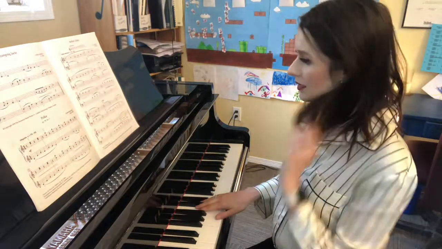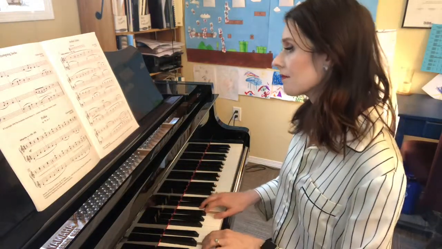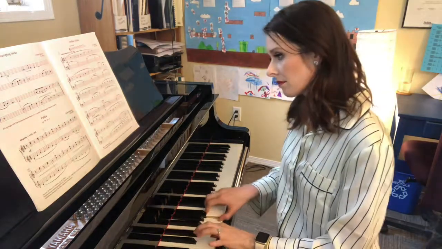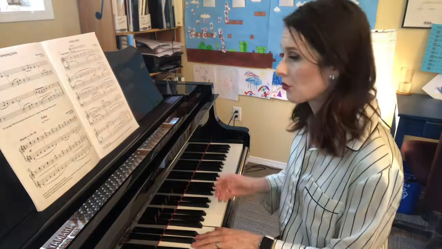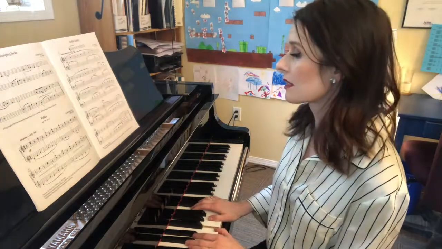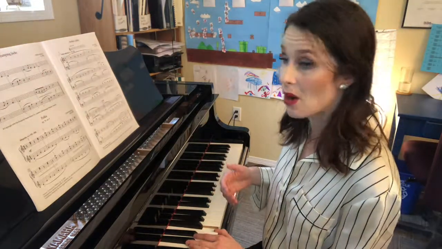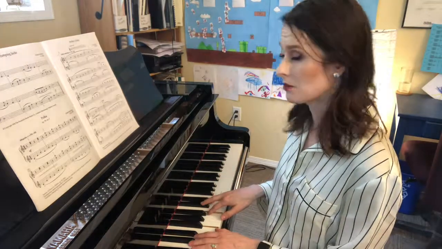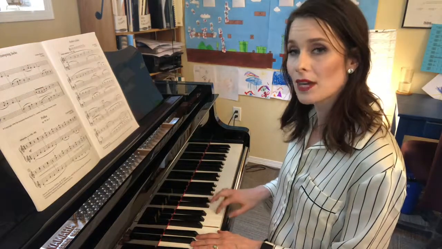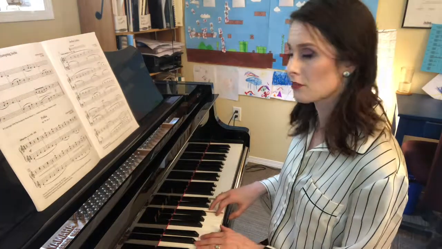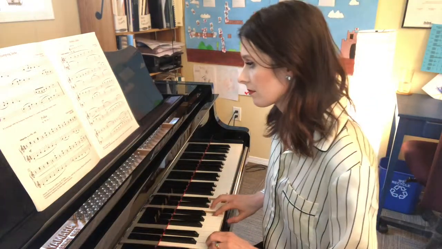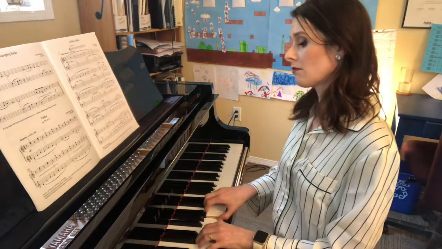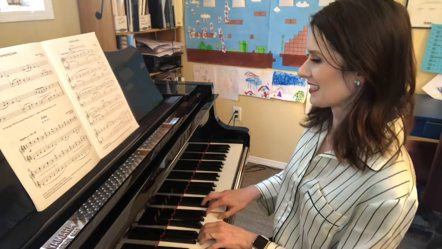Now we're back to the A1 section. Keeping that right hand really gentle all the way through. I know this is tricky for a lot of students at this level, to bring out that left hand part while the right hand is playing at the same time. So you have to really feel like that right hand is very gentle and light like a feather, and that the left hand has all of your focus and attention.